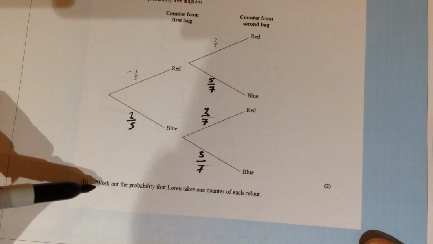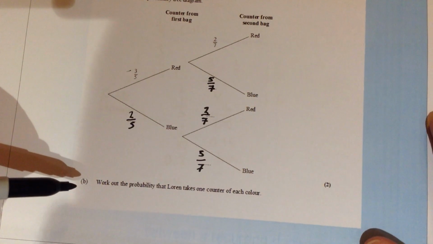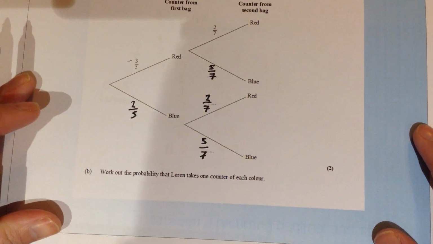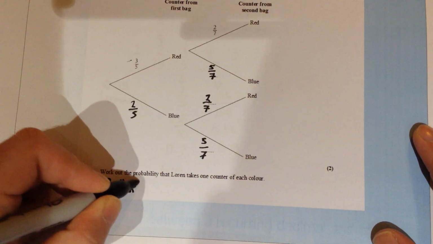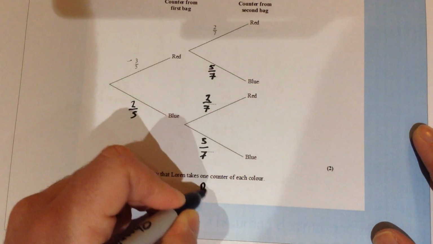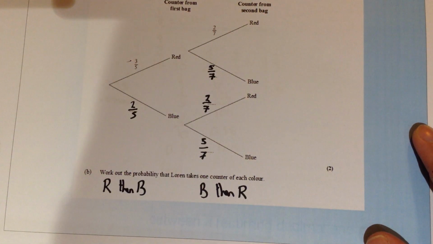It's then quite likely in exams that they'll ask you a subsequent question. Here it's said, work out the probability that Lauren takes 1 counter of each colour. Well, there's 2 ways that that can happen. She can either do red, then blue, or she could do blue, then red, getting 1 of each colour.